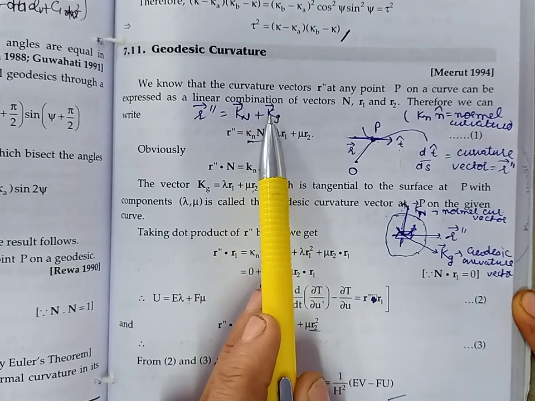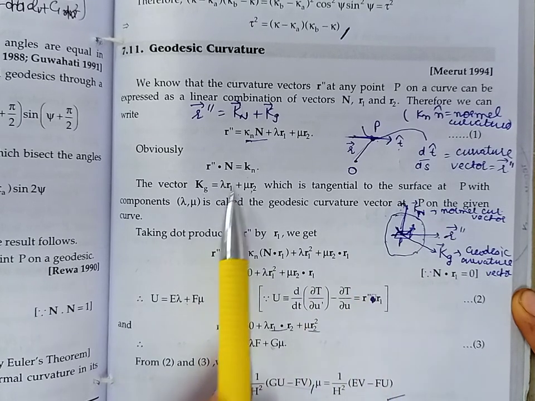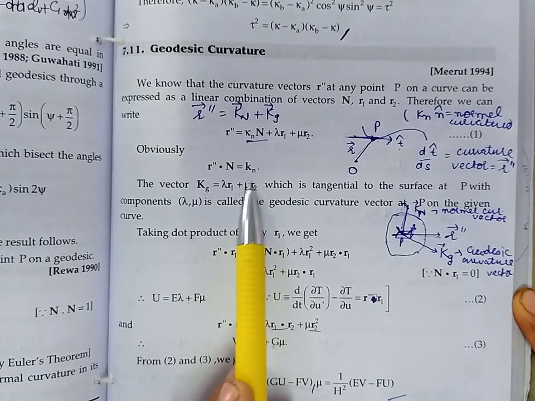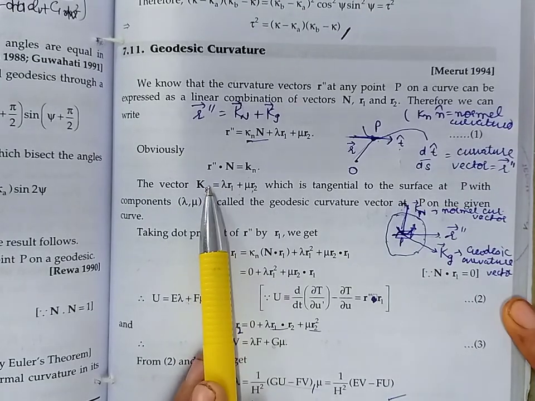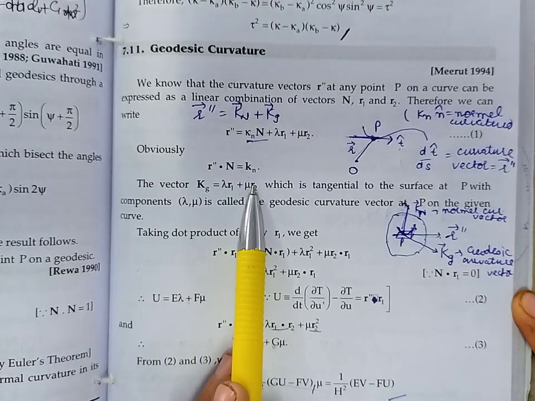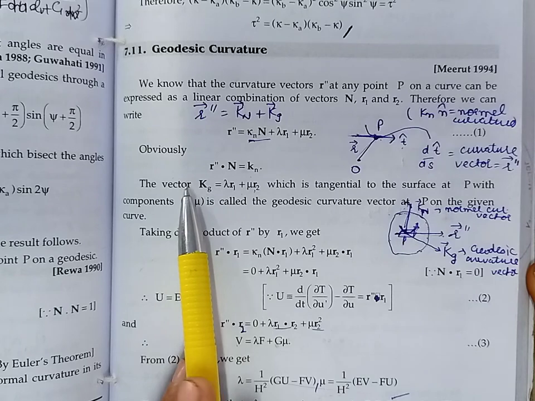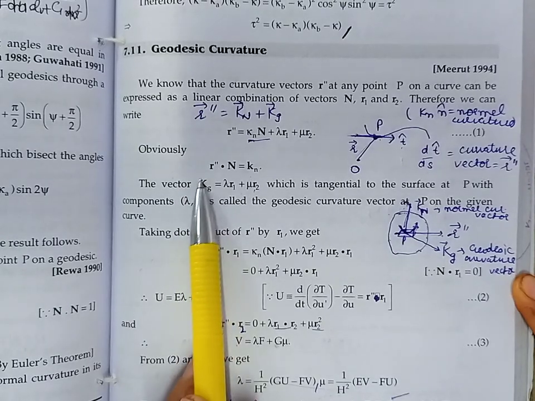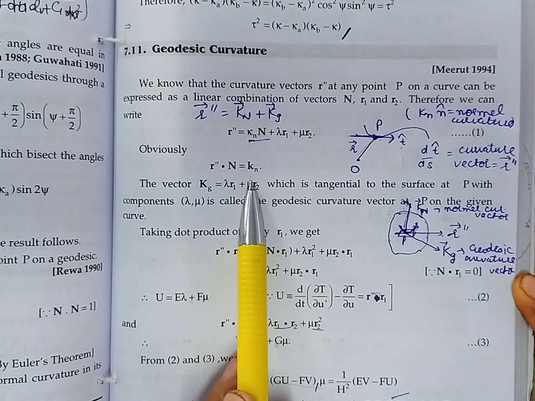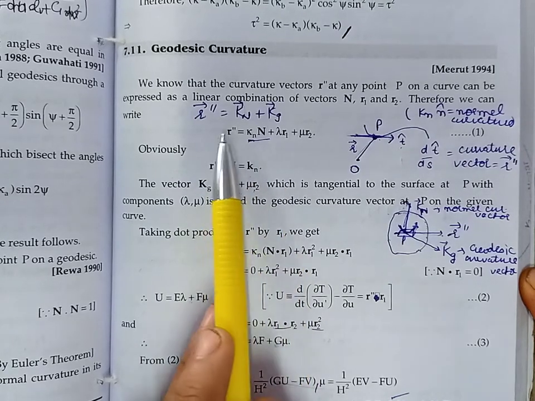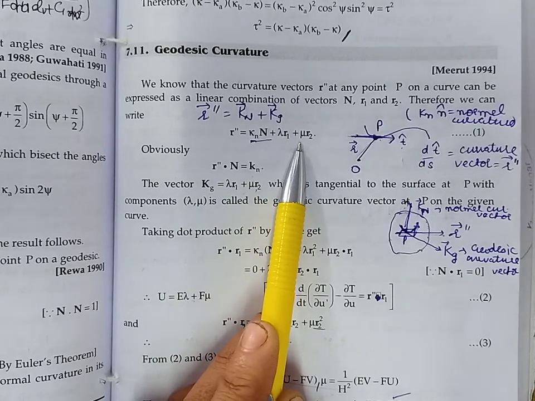Now let us find the value of the geodesic curvature vector. The geodesic curvature vector lies in the tangent plane, and also the vectors r1 and r2 are the vectors tangential to the surface. It means the three vectors, kg, r1 and r2, lie in the same plane. It means these three vectors are coplanar, and we know that if three vectors are coplanar, then one of them can be written as a linear combination of the other two. So we can write vector kg as lambda r1 plus mu r2. These lambda and mu are called the components of geodesic curvature. So finally we can write the curvature vector as kappa n into N plus lambda r1 plus mu r2.